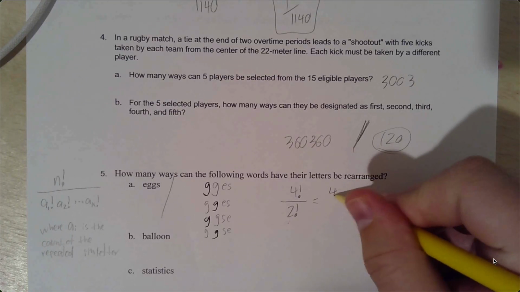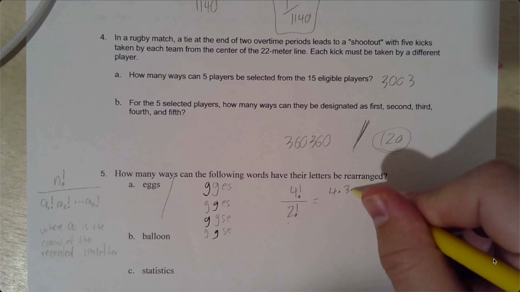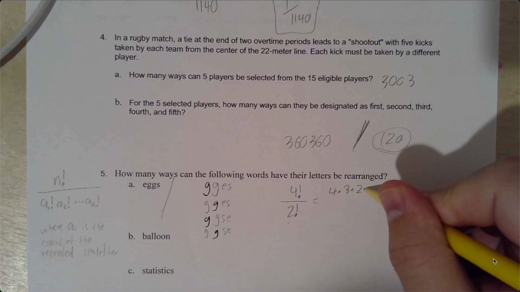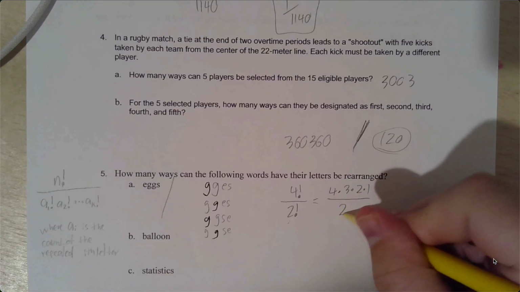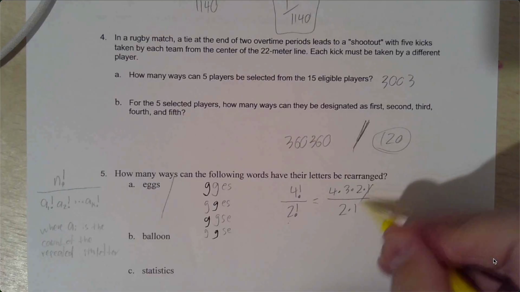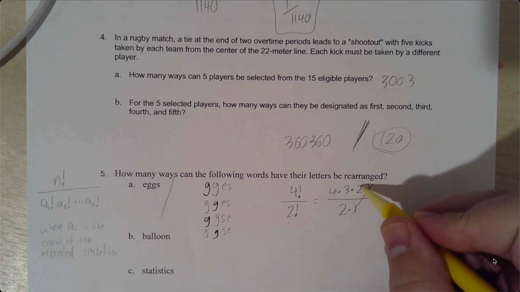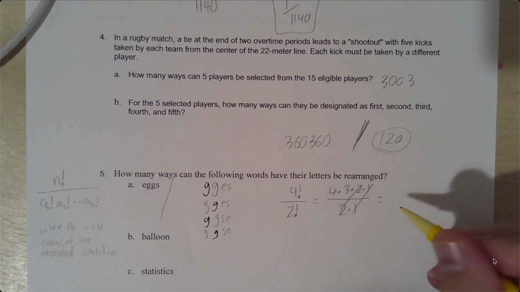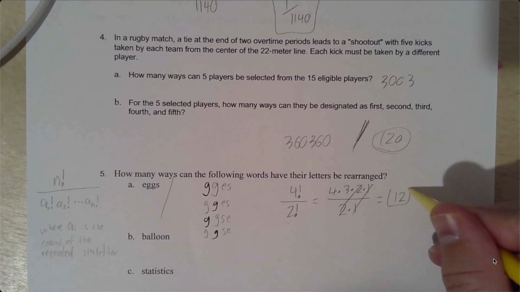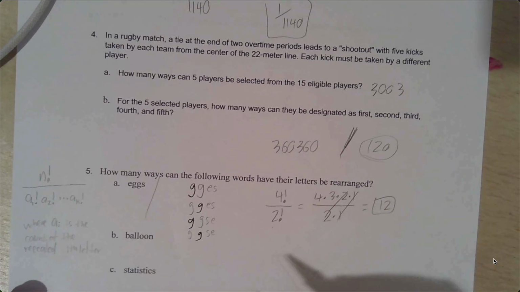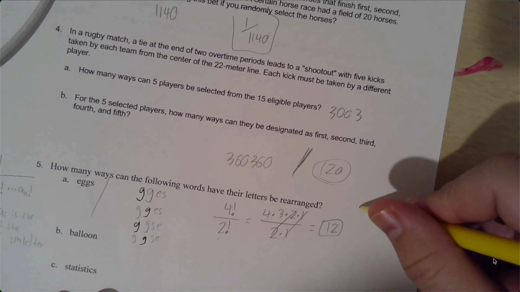And well, again, factorial, just to review, would be this. 2 factorial will be this. The 1s cancel, and also 1 multiplying doesn't really matter. And the 2s cancel, and that's fine. And so I end up with 4 times 3, which is 12. And so maybe now we can write out those 12, right?